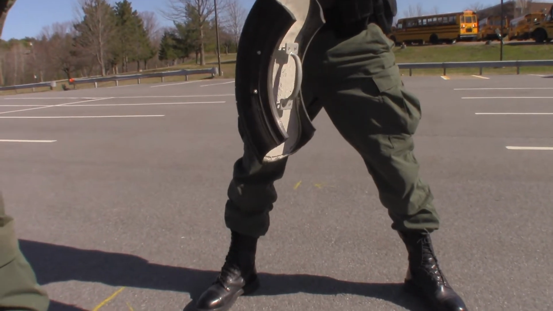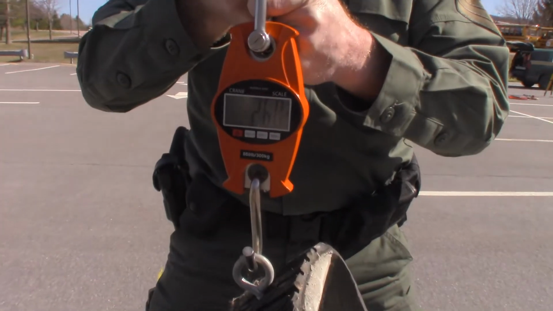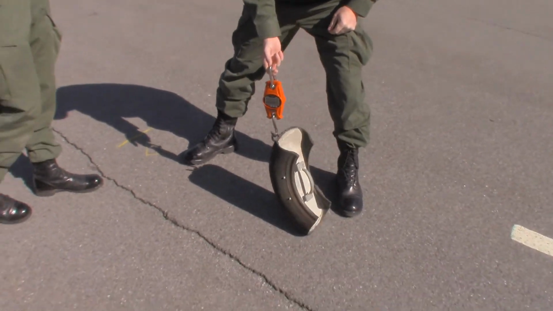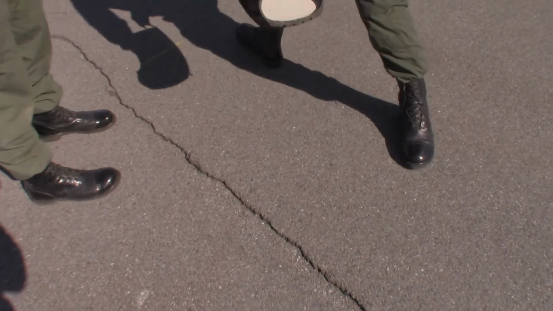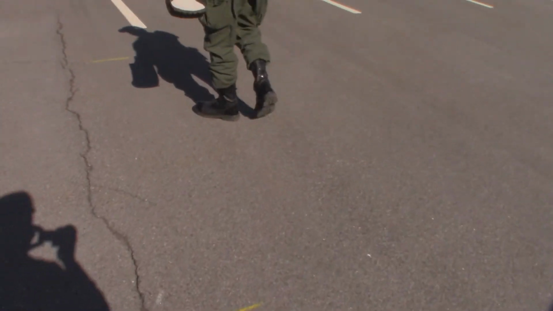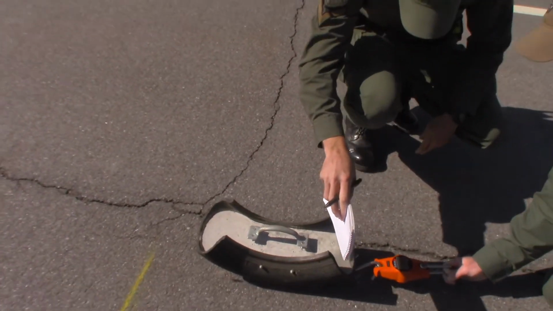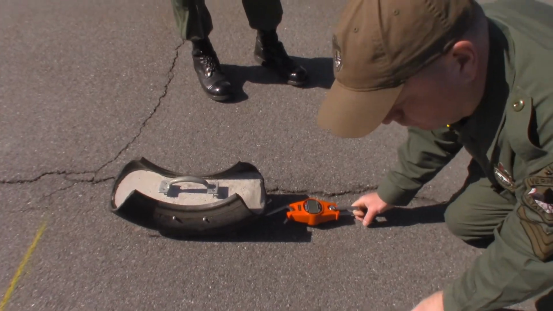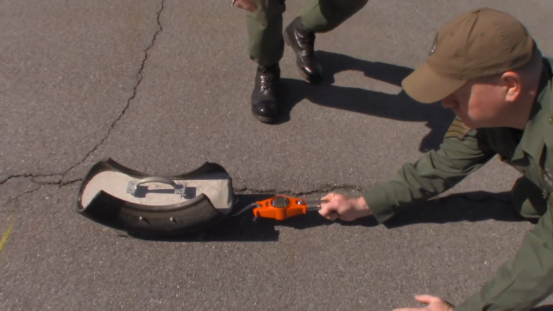The first thing we're going to do is weigh our drag sled. So we're going to hold that up and get a reading. 26 pounds. So it weighs 26 pounds. And we're going to pull the drag sled in the direction of the skid, right next to it. So we're going to need Trooper Howard to read the scale. 21 and a half. And we're going to do this several different times and take an average of the reading.